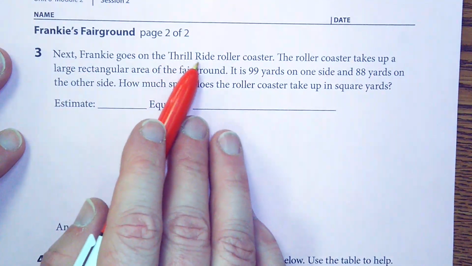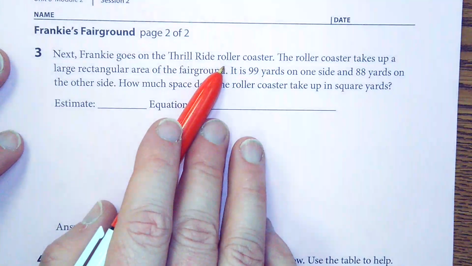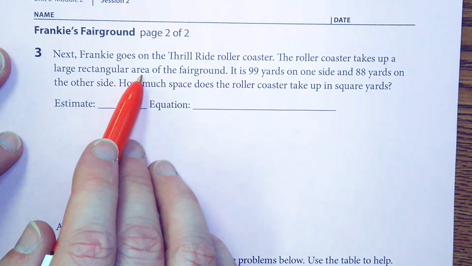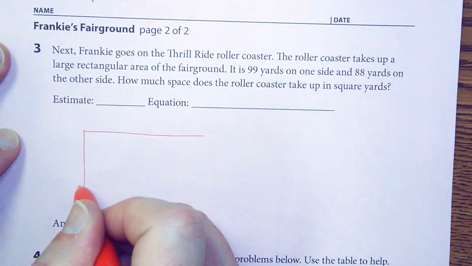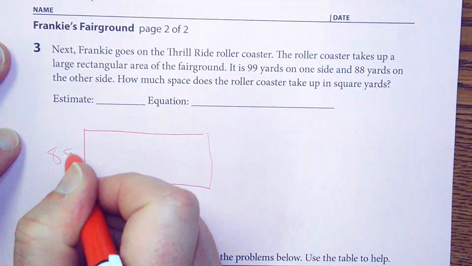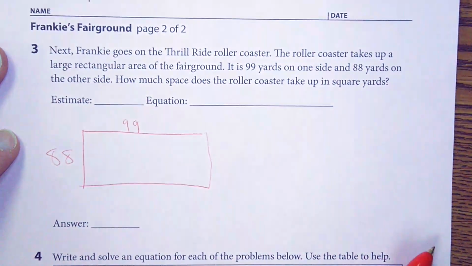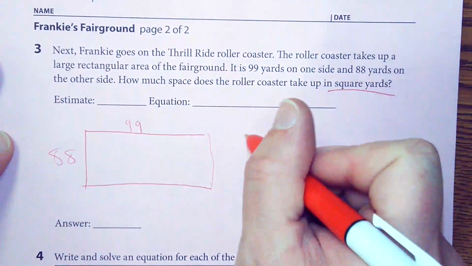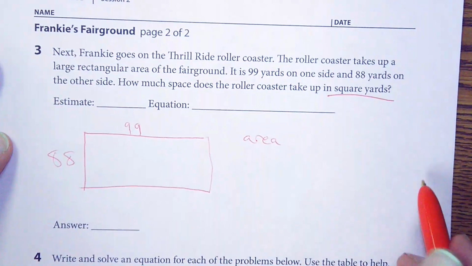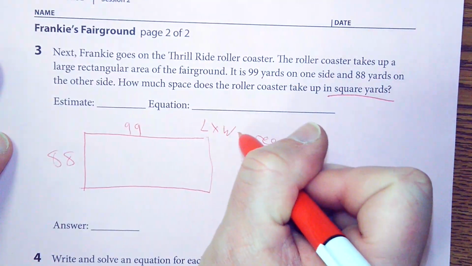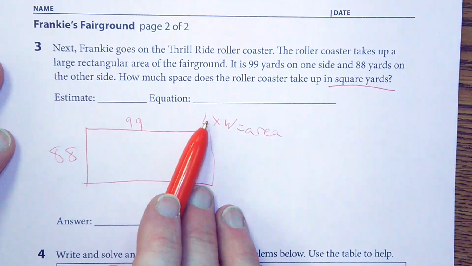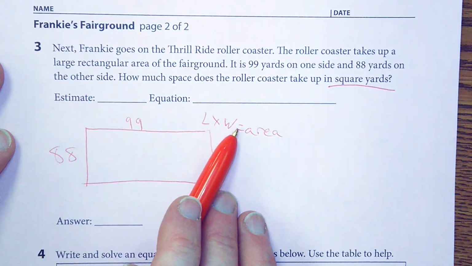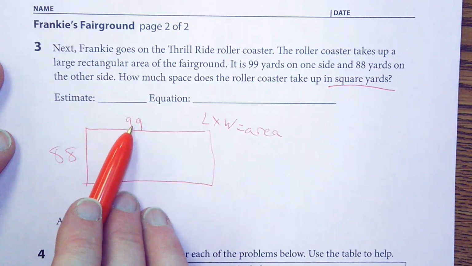Next, Frankie goes on the thrill ride roller coaster. Ooh, the roller coaster takes up a large rectangular area of the fairgrounds. It is 99 on one side and 88 on the other. So I've got an 88. I have a 99. How much space does the roller coaster take up in square yards? Square yards means area, and area is length times width. That's how you discover what the area is. I have a length, I have a width, so what am I going to do? Multiply them.